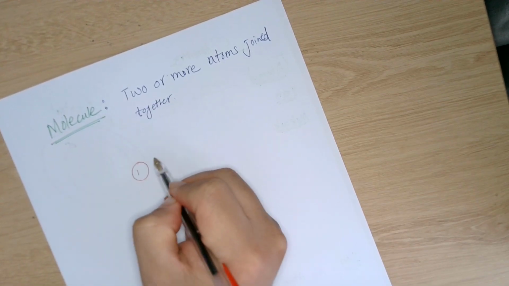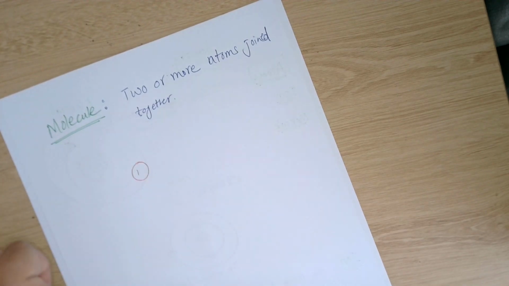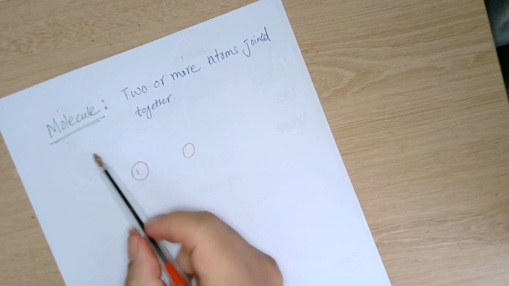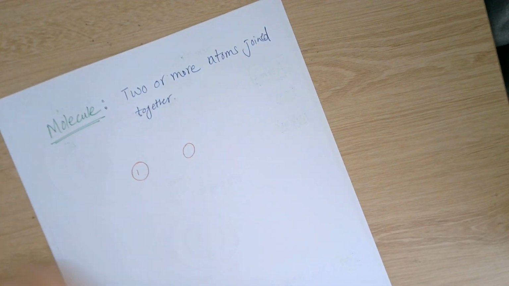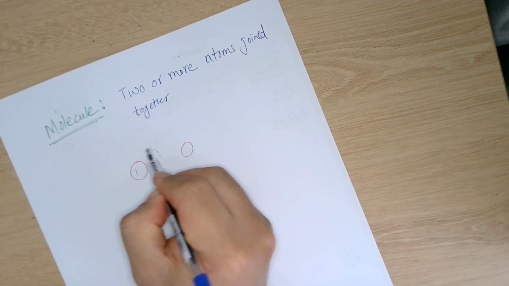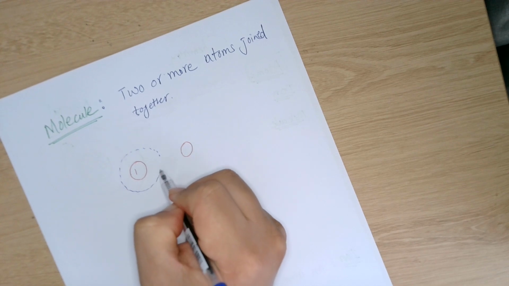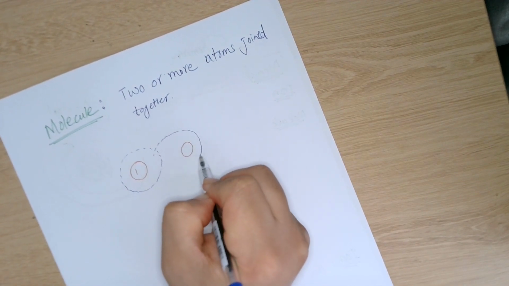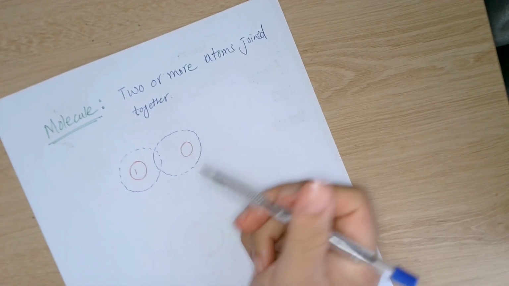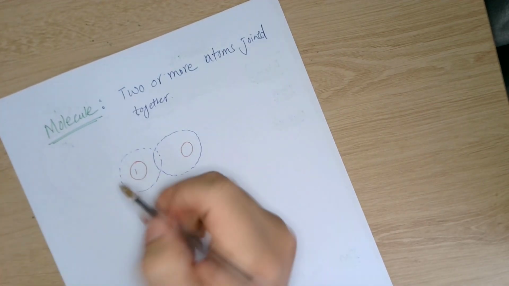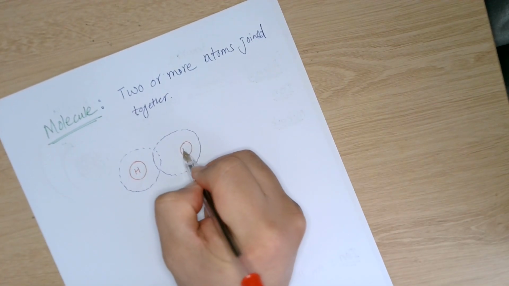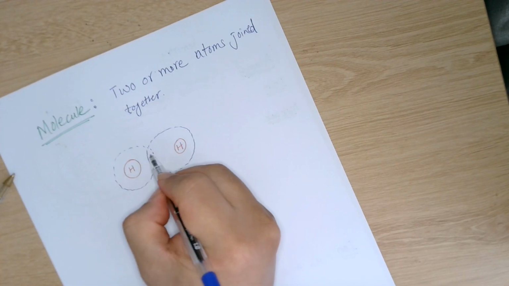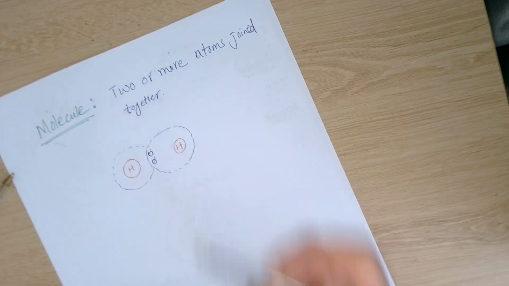If this is the nucleus, one nucleus, so we said two atoms, so let me draw two atoms here. This one, H, this is the nucleus. What are they sharing? They're sharing two electrons.